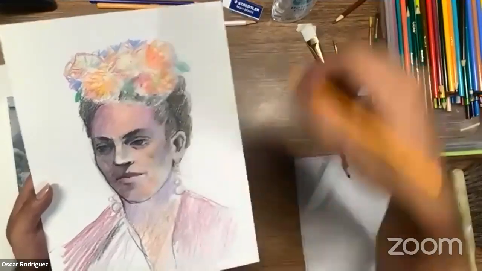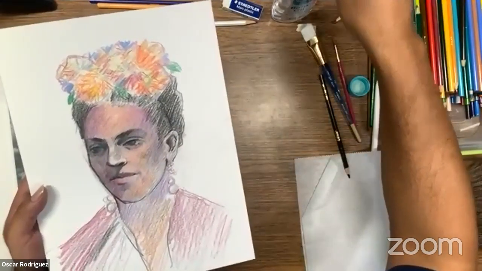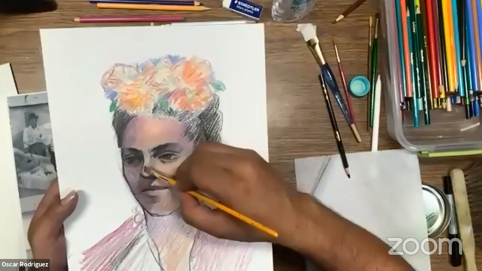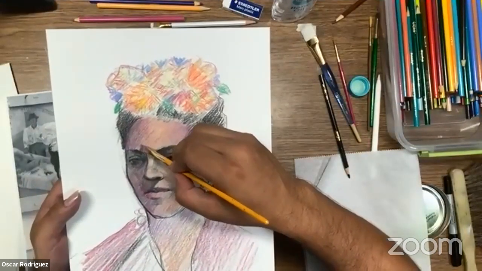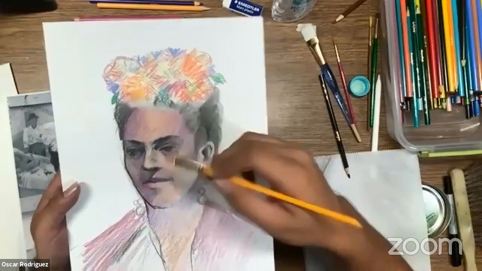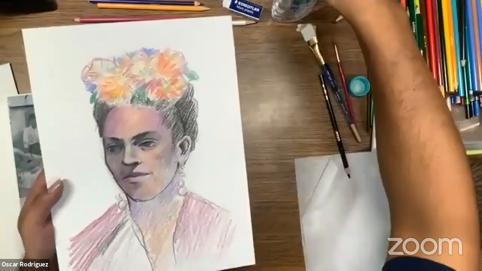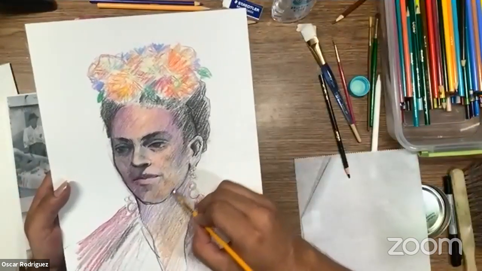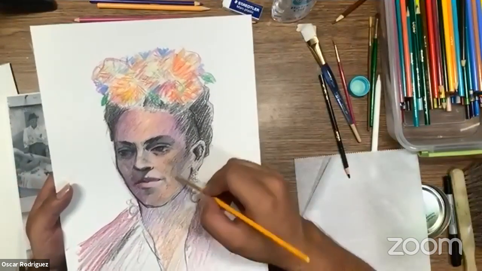And that way you don't have to spend money on watercolor pencils, because those are a little bit more expensive, but it's pretty much the same thing. If you were to use watercolor pencils, you would do the same process that we just did right now, but instead of baby oil, you just use water.